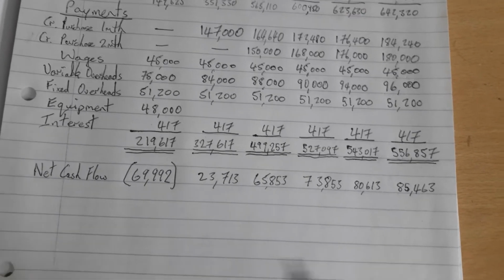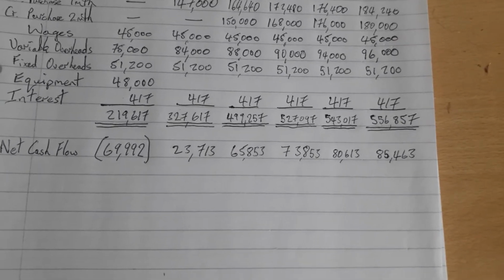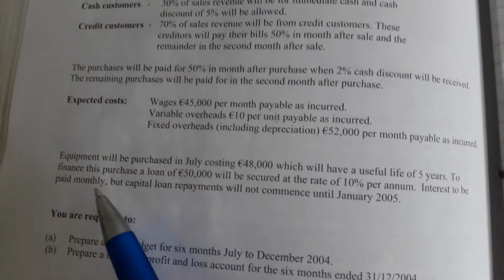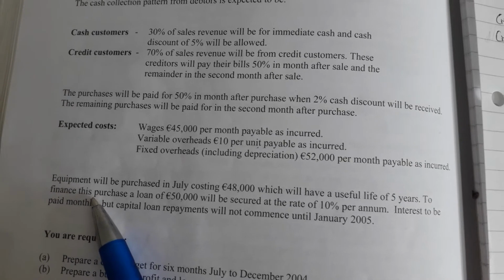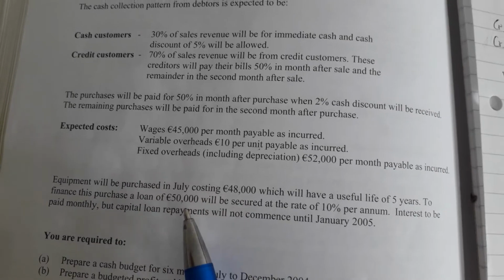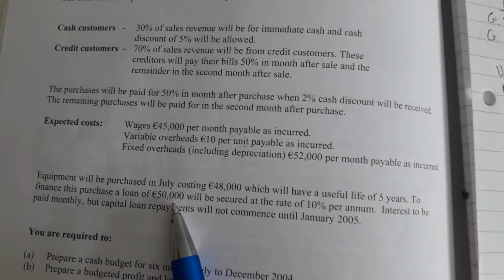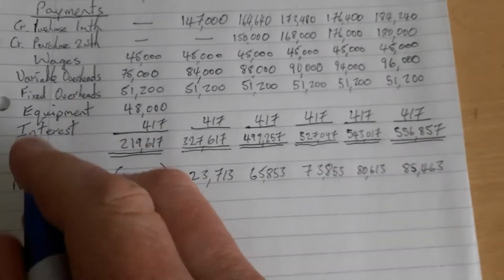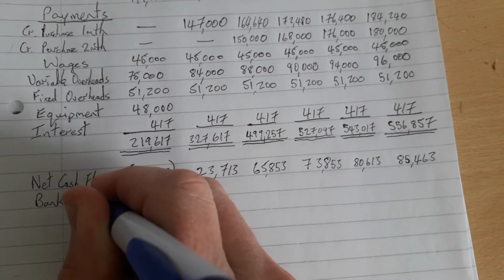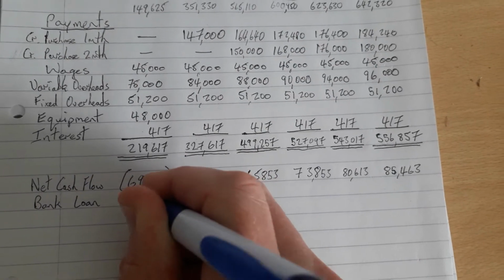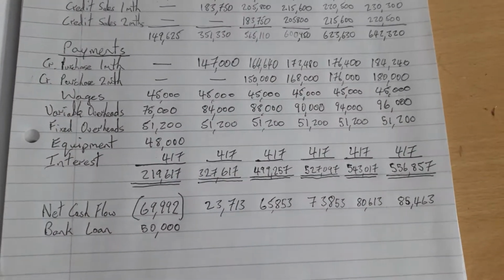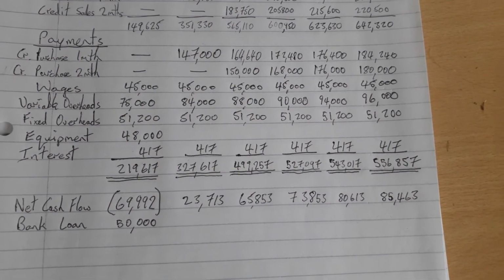The next thing that will go into this one is the bank loan. So I mentioned earlier that there are two different ways of treating the bank loan. So it says in July, when you were purchasing this equipment, in order to finance the purchase, the business got a loan of 50,000. So that goes in next here, bank loan. And it's a plus 50,000 because it's money coming in during July in the form of a loan. The bank gave you that money, so it's money coming in.